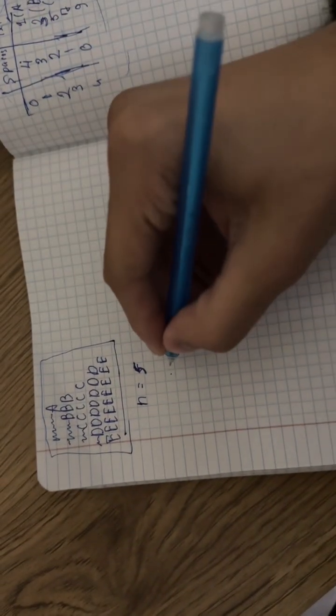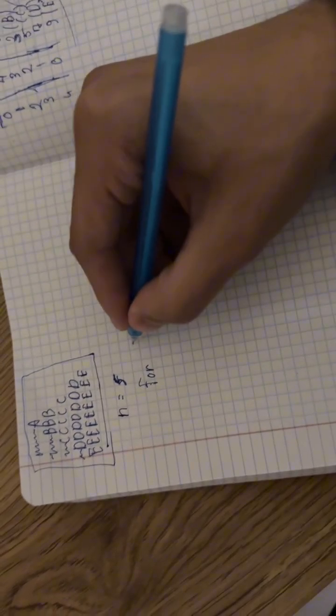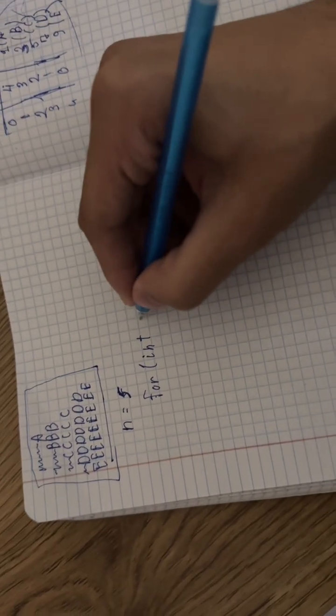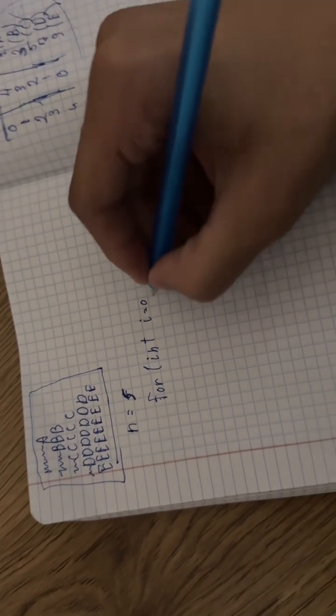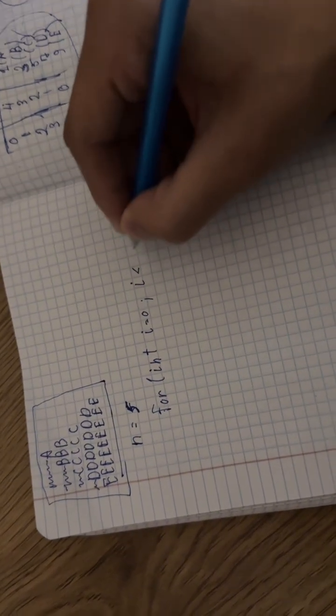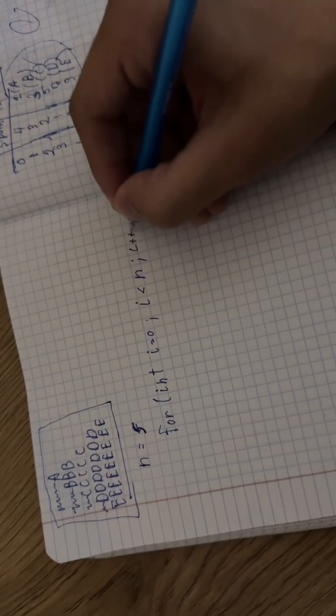So let's create our loop now. We'll start from the first loop, our outer loop, and we'll start from 0 as we need spaces, and it will be less than n, i plus plus.